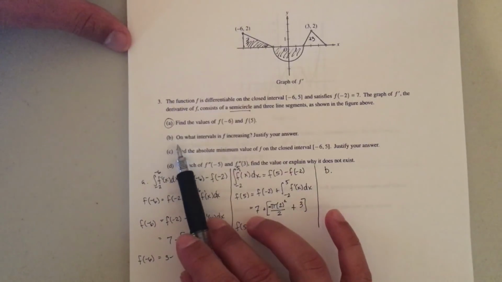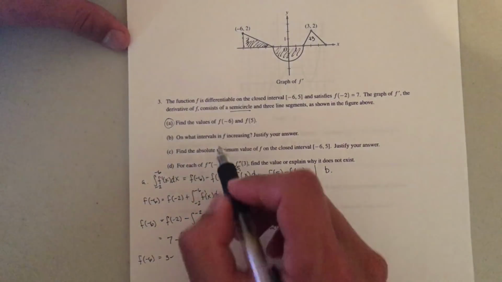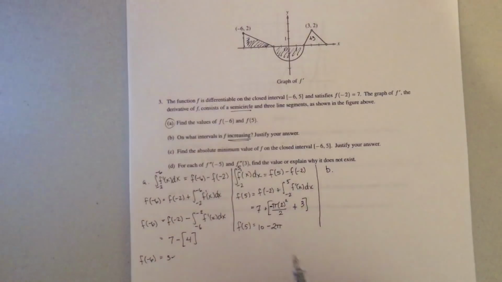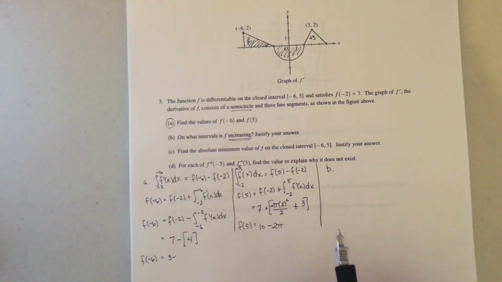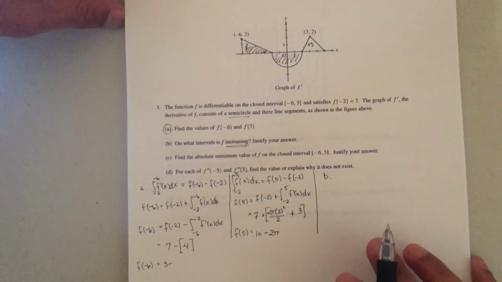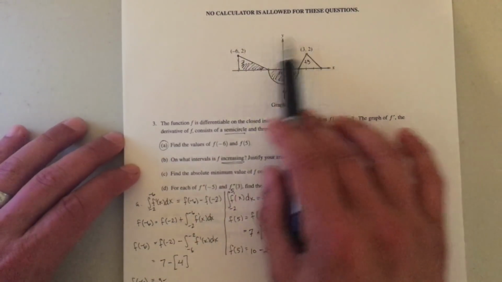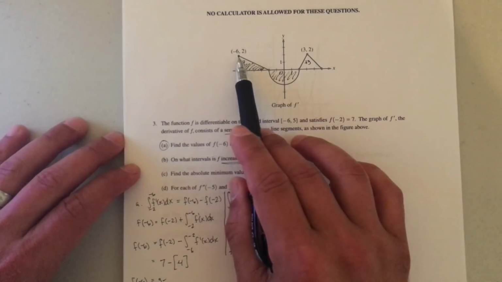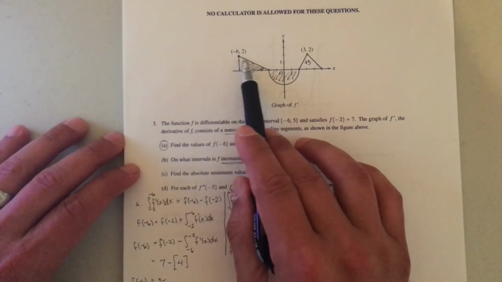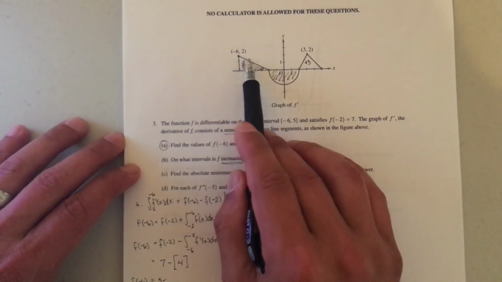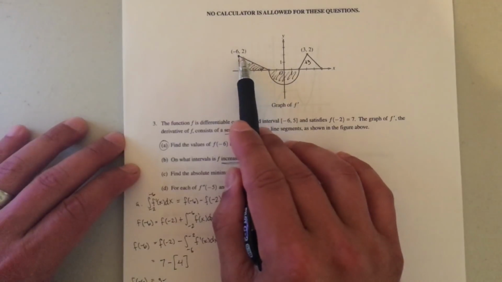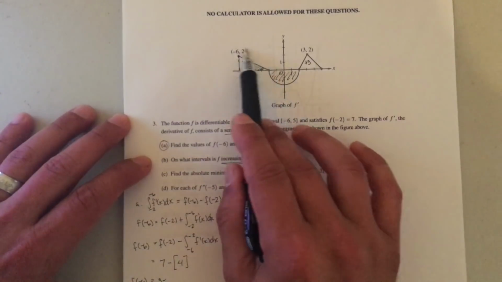All right, part B, it says, on what intervals is f increasing? Now remember, we talked about increasing, decreasing. That's talking about the first derivative. So what does that mean? They give us the graph of what? The first derivative. So remember, all of these are slopes that are connected by a smooth line right here. See, all of these are slopes. These are all positive slopes. How do I know they're positive? Because they're above the x-axis.